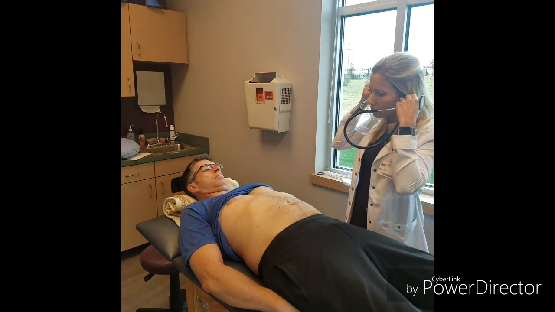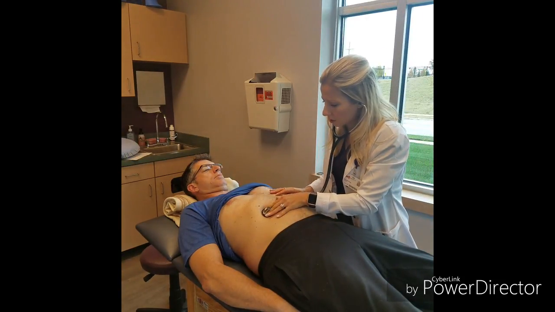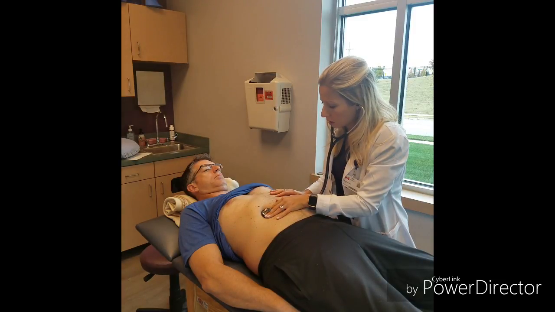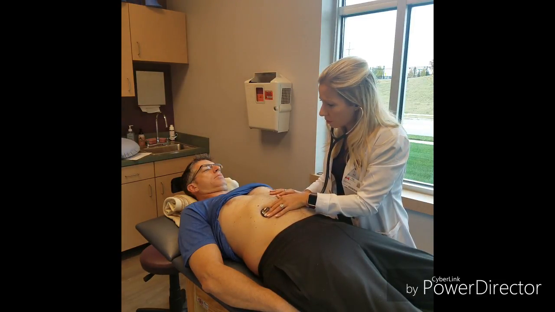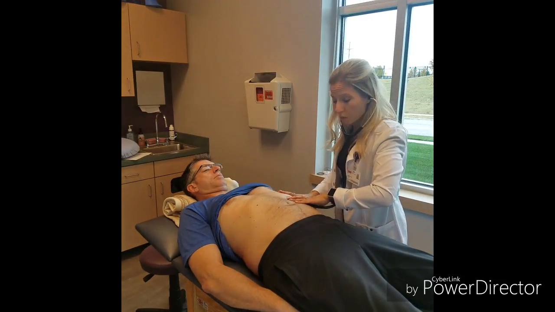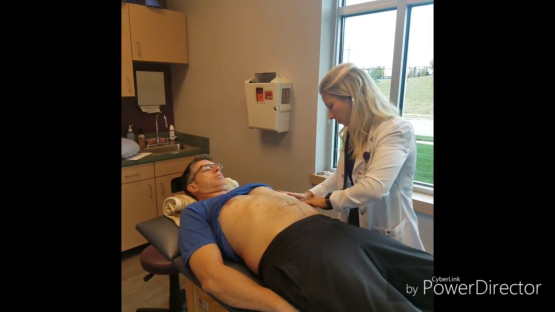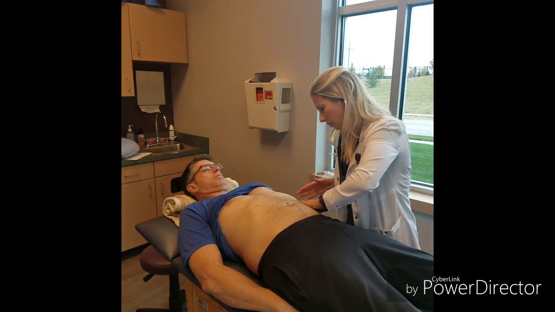And then now I'm going to go ahead and listen right here. So for this, we're listening for the spleen, your liver on the right upper quadrant. And we're listening to hear any friction rubs or any bruits. And then also on that left upper quadrant, the spleen is really located underneath. So listening again for any bruits, friction rubs, which I do not hear.